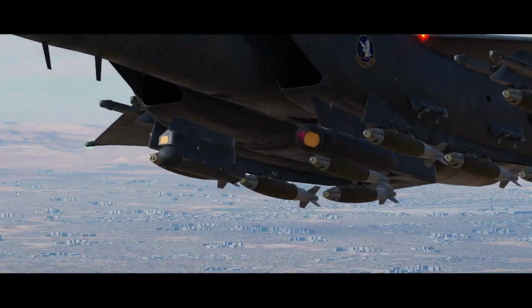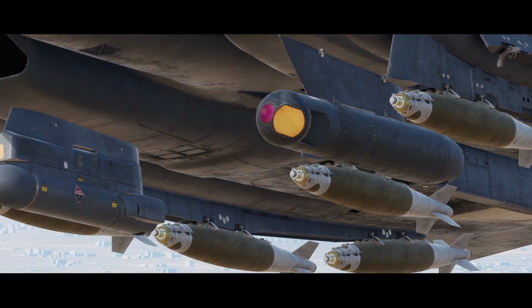Today we're going to learn how to integrate using the targeting pod and the air-to-ground radar with our JDAMs.